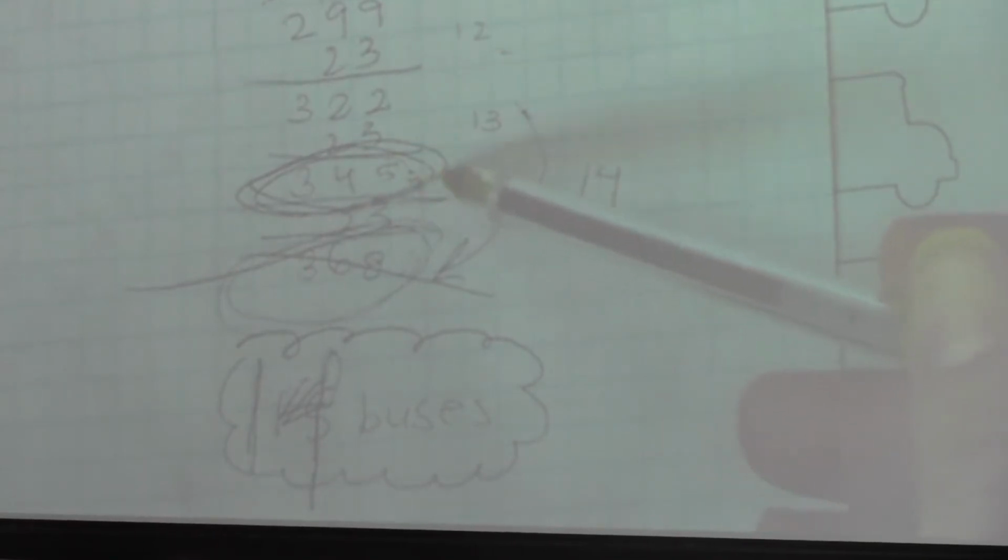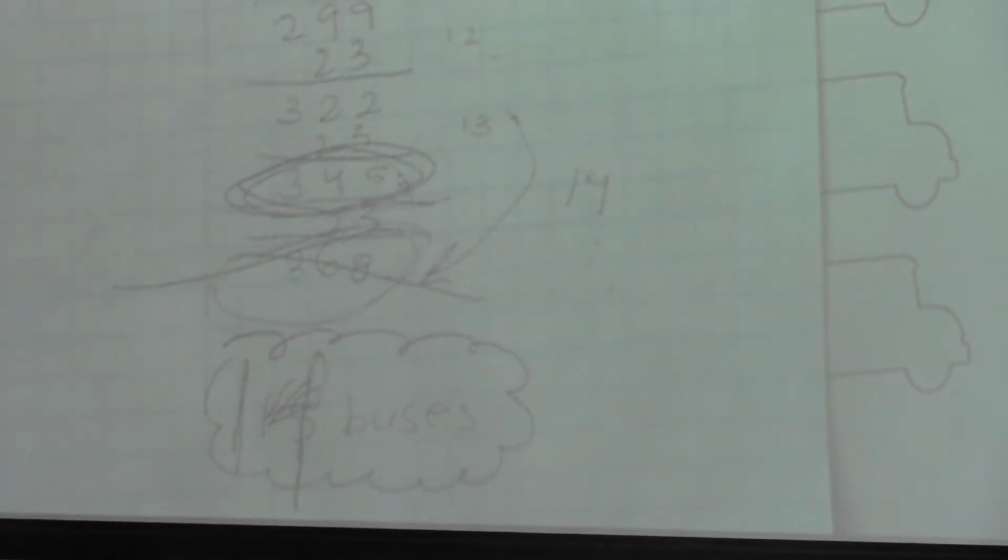Okay, did anyone do a similar strategy to what Casey did? Emma? Yeah? I did a similar thing, but I got a different answer. Okay, what did you get? I got 15 buses. Okay, do you want to walk us through what you did differently? So I did pretty much the same thing. Just kidding. I added the 23 in my head. You had it in your head, okay?